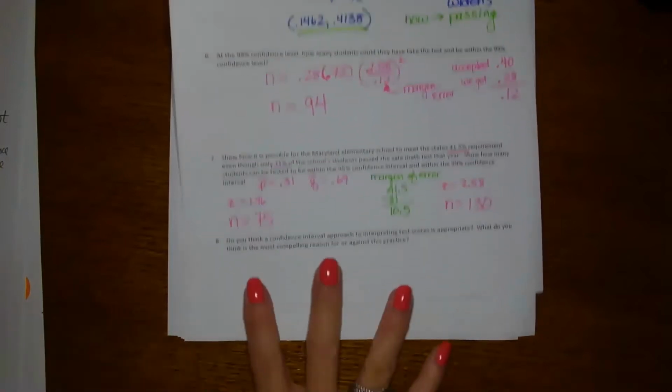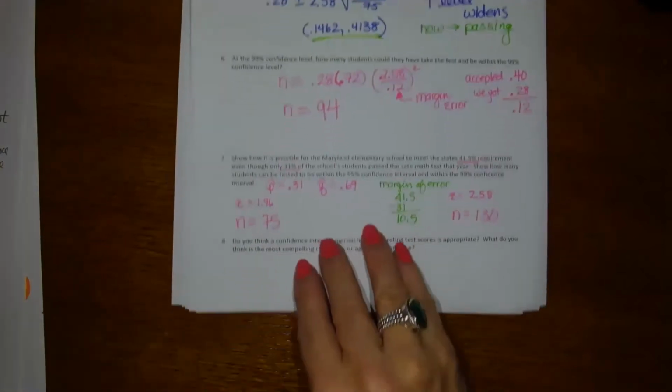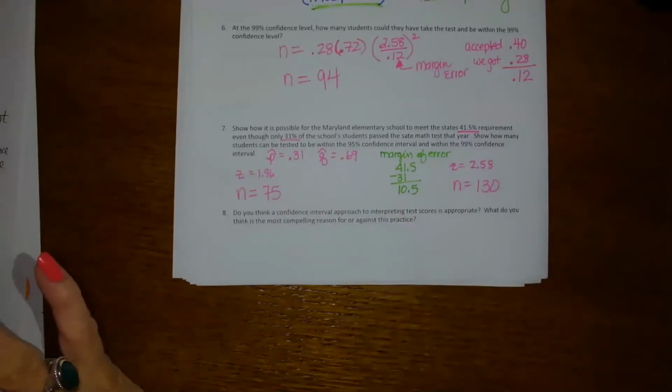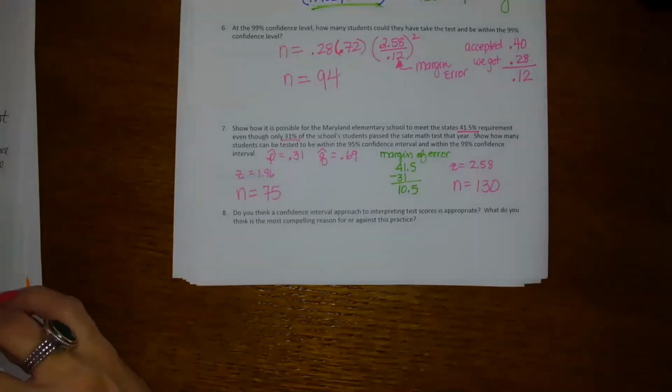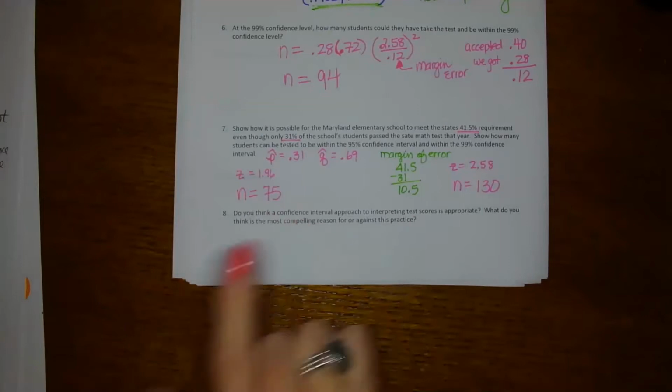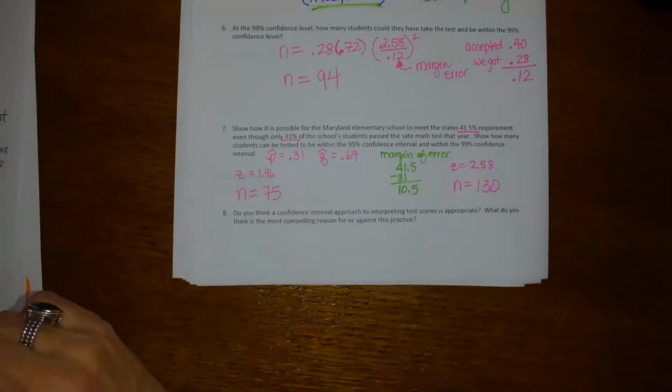Number 8 is a question that you can answer. What do you think is the most compelling reason for or against this practice? This is a good test question, and I may refer back to that on the test and say the example we did in school. What'd you think about that? What do you think about the confidence intervals? Do you like that?